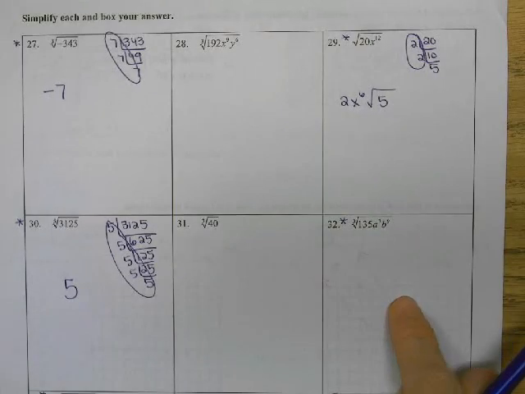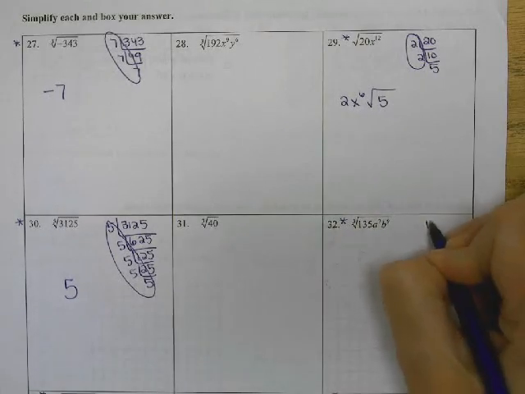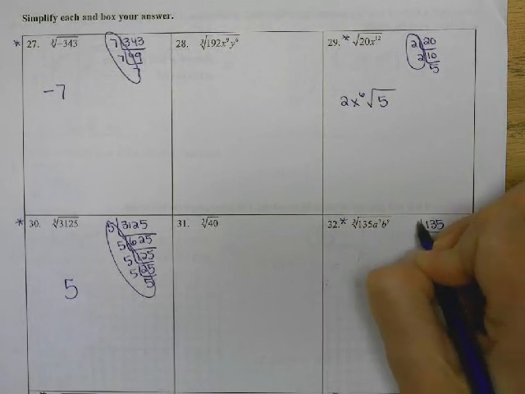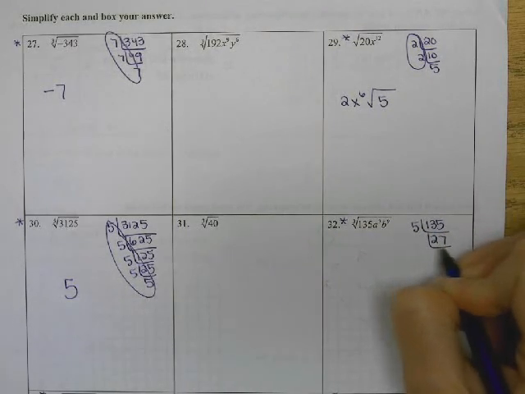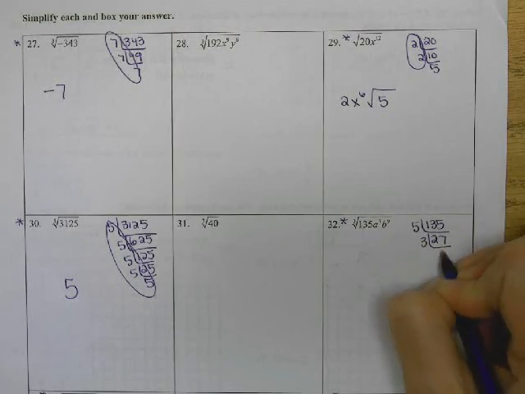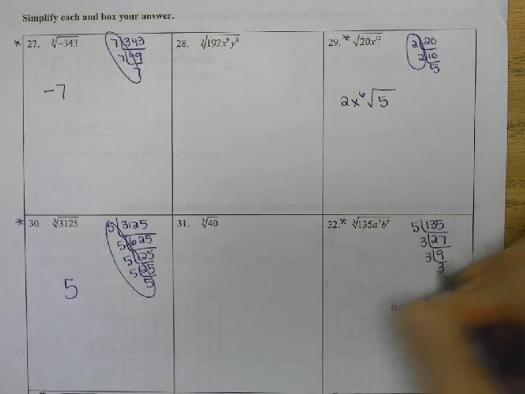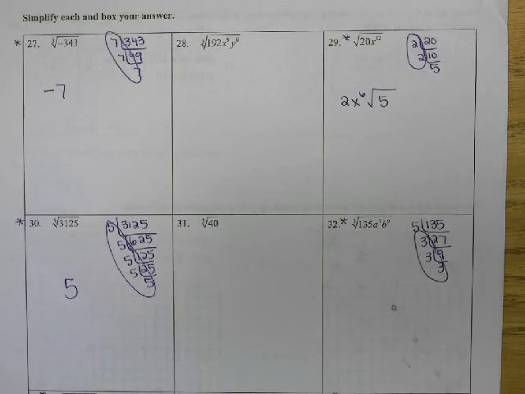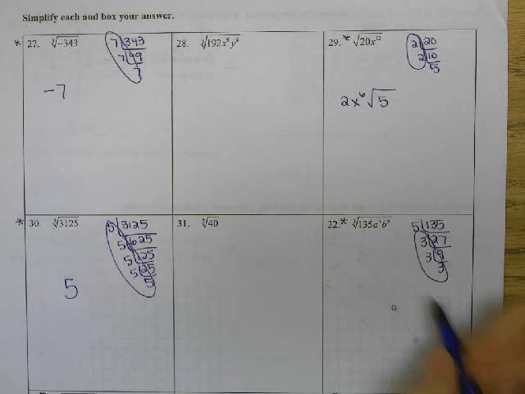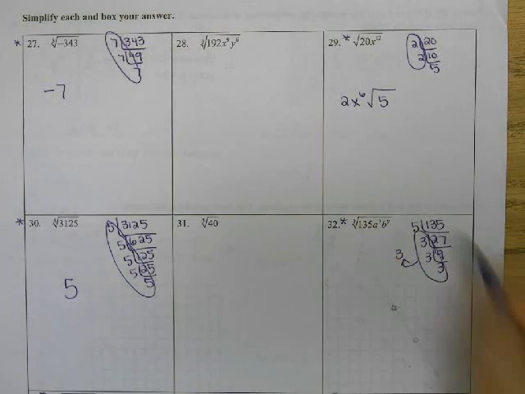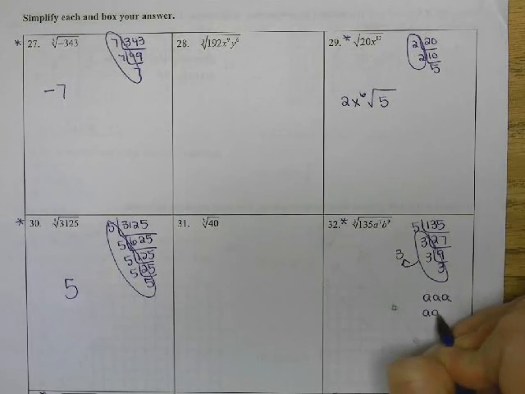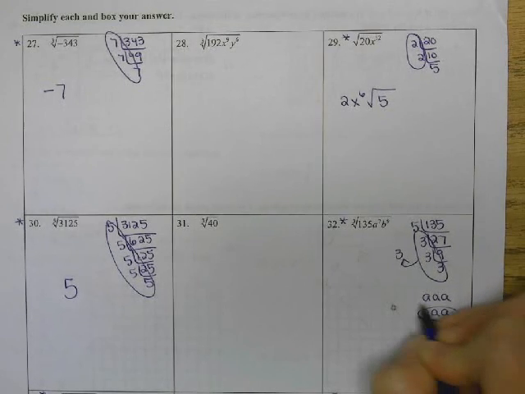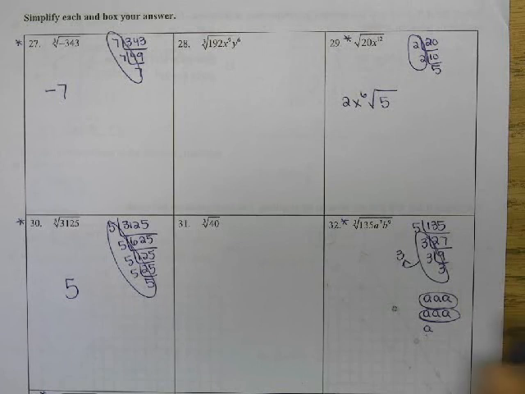Okay. Right here, I'm again in a cube root, so I'm going to break down the 135. It's divisible by 5. So I'm going to get 27, which then I can divide by 3, 3, and 3. So right there, I have 3 3's and a 5. So the 3 is going to come out, but the 5 is going to stay underneath. I have 7 A's. So I have 2 sets with 1 left.